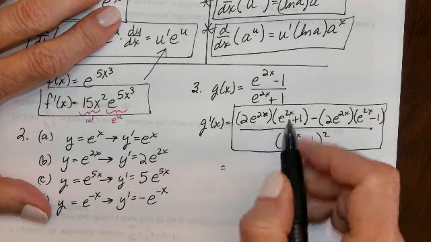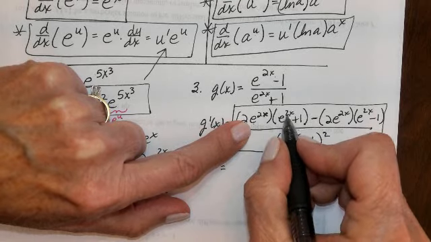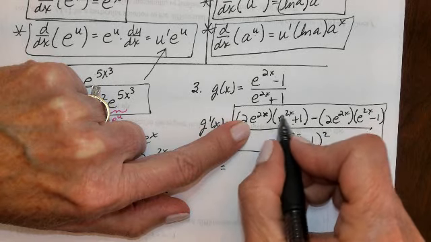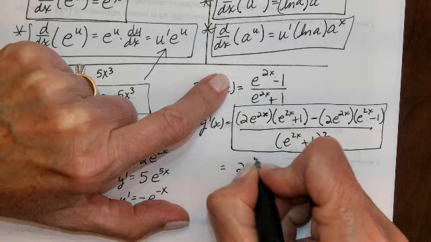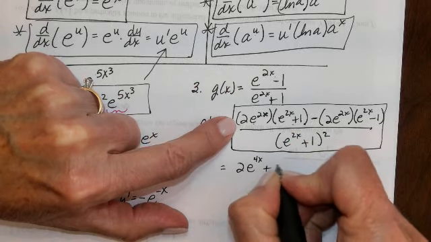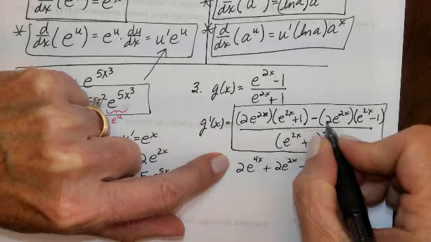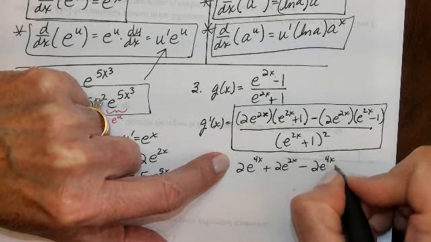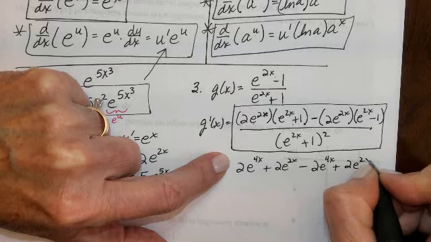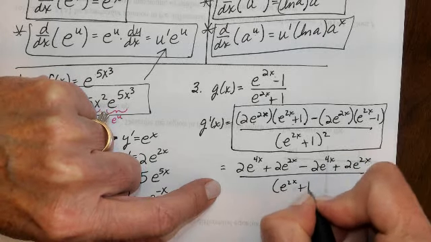I'm going to distribute. So 2e to the 2x times e to the 2x. You add your exponents if your bases are the same and you're multiplying. So 2e to the 4x plus 2e to the 2x minus 2e to the 4x plus 2e to the 2x all over that bottom squared.